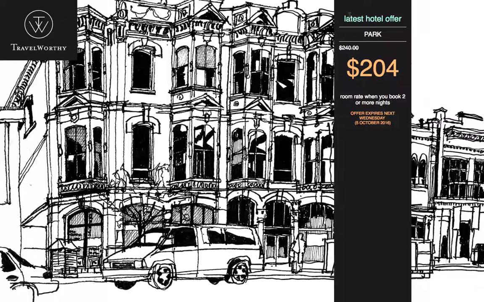So it's a bit of an advertisement. If we look at the screen, you can see it says latest hotel offer here, and then it has the hotel name, the regular rate and the discounted rate, and the expiration date. Everything underneath this latest hotel offer is actually dynamically generated by the JavaScript. Let's go see how.